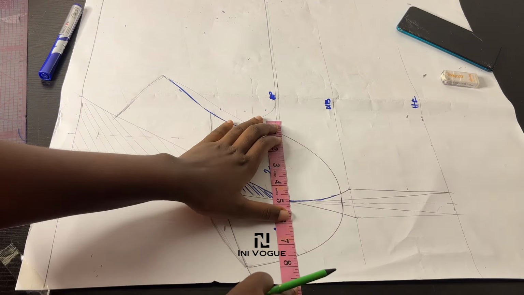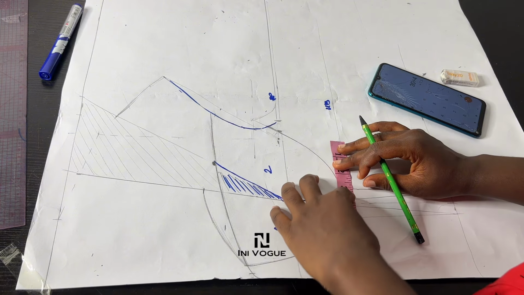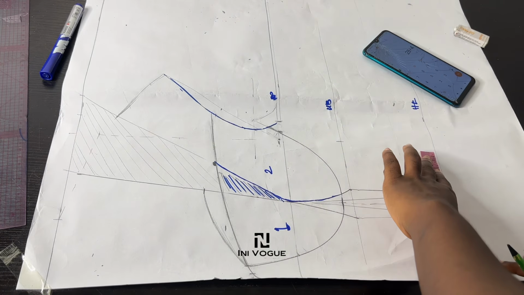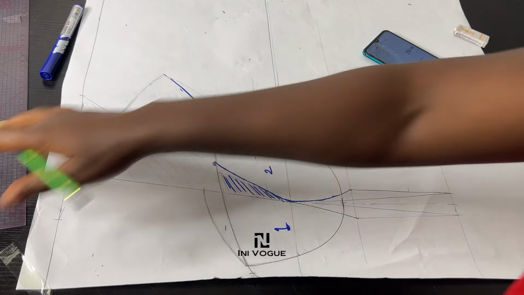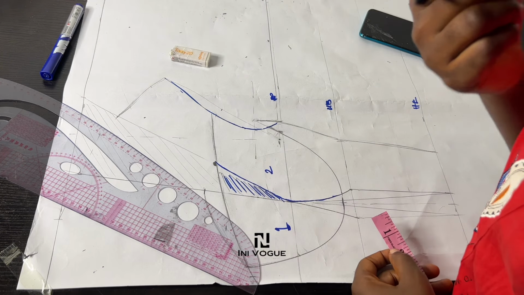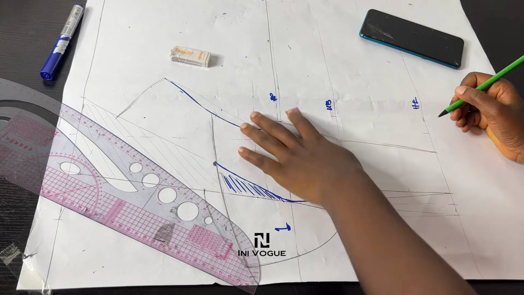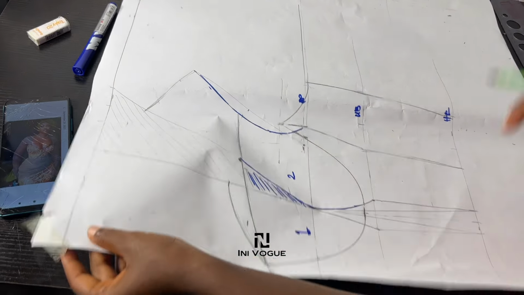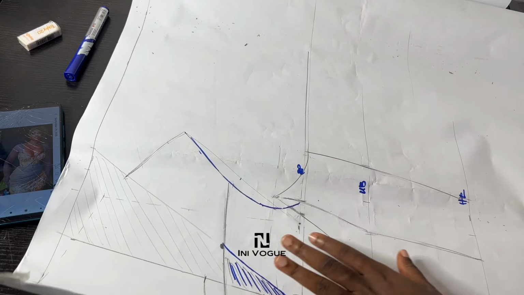So with that said, I just put the body measurements on this paper and added enough sewing allowance. So don't forget to replace your darts, and after replacing your darts, you add sewing allowance, enough of it. You can add 2 inches, you can add 2.5 inches, just what works for you. So once I was done with this process, I just went ahead to draft the back part of this dress.